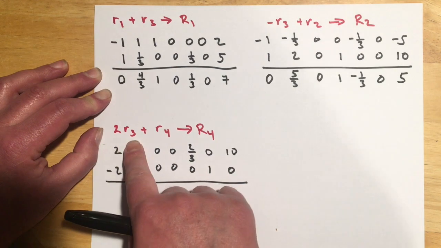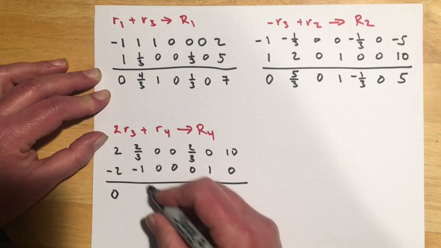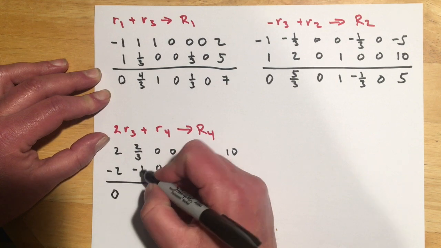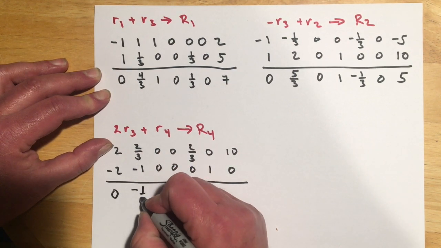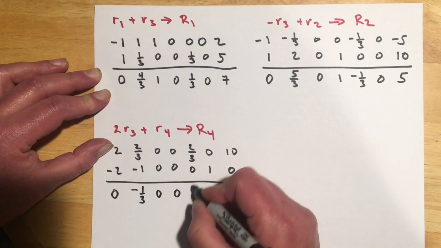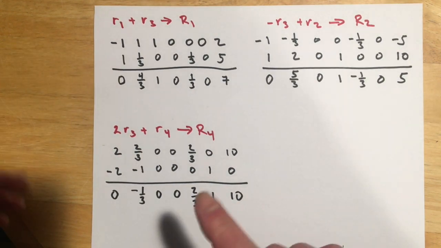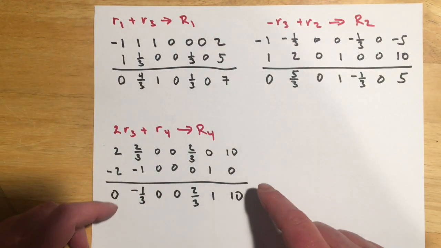And then 2 times row 3 and our row 4 to make our new row 4. So there's the 0 again. -3/3 plus 2/3. Oh, that's no good. So we're getting a negative down there, which means we're going to have to go again. Zeros, a 2/3 there, 1, and 10. So now I'll cut away again, and I'll rewrite all that as a matrix.